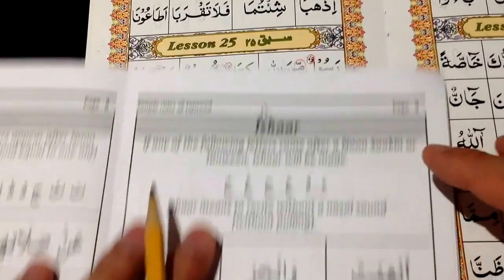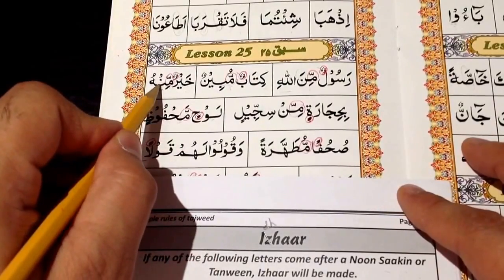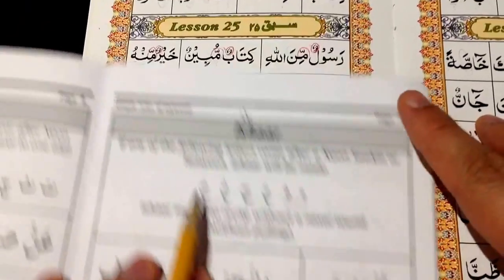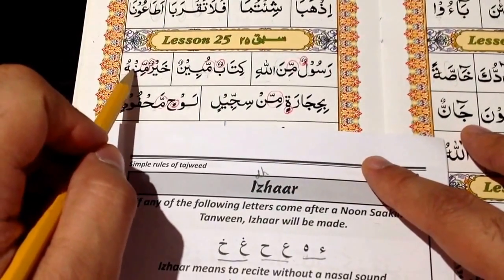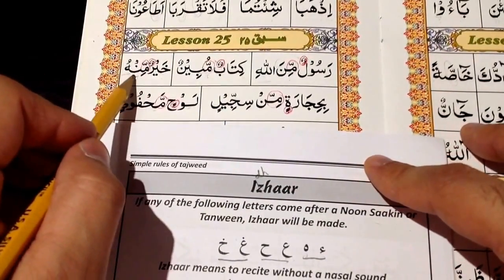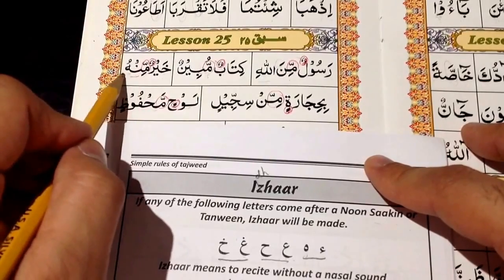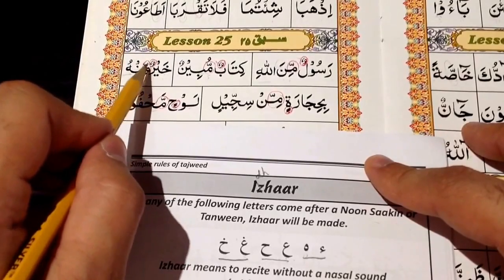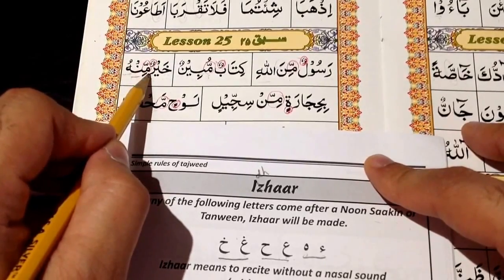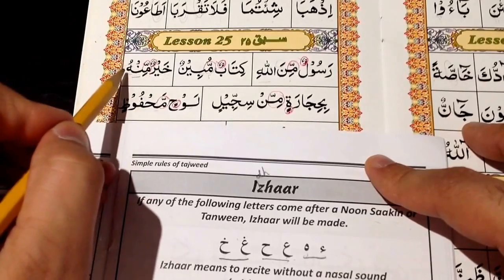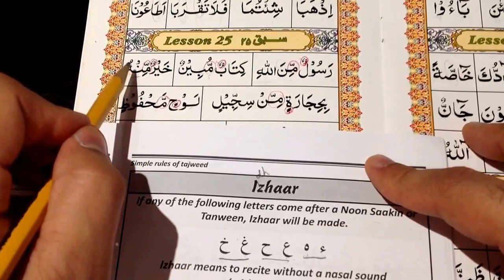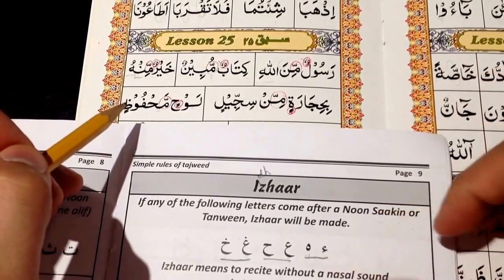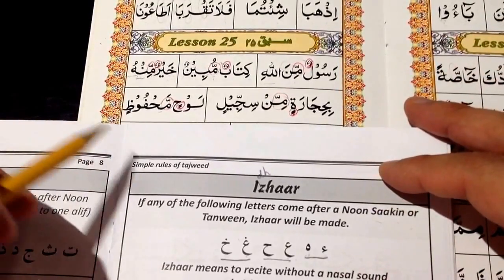Right? So if you look at this example right here, see this nun sakin? After nun sakin, there is a ha, and ha is one of the letters of the throat. So there'll be no ghunna at all. There'll be no nasal sound. So mim nun zer min, ha pesh hu, minhu. So khayrum minhu. After tanween, there's a mim, so that will be idgham of nun sakin and tanween. And after nun sakin, there is a ha, so that will be idhar. So far we learned three rules related to nun sakin and tanween: ikhfa, idgham, and idhar.